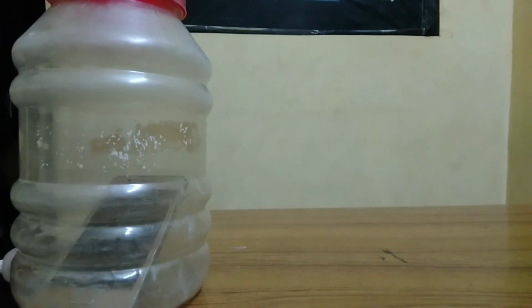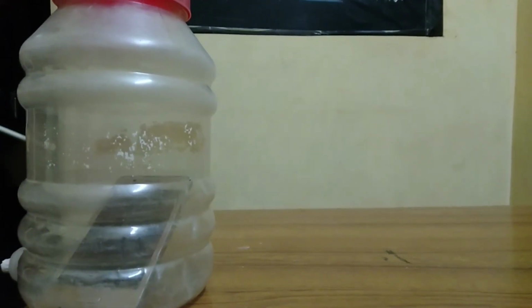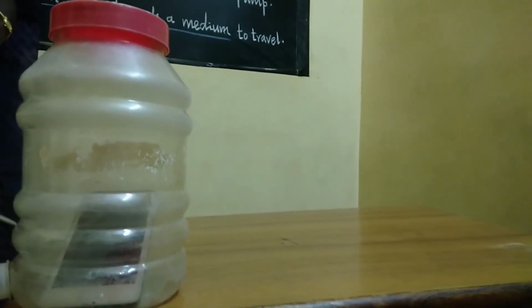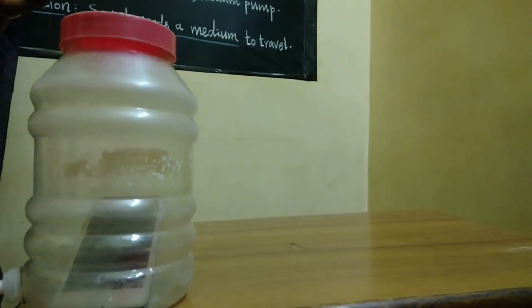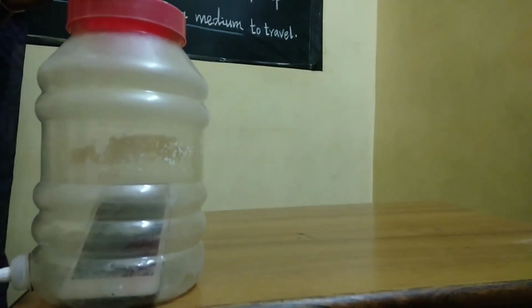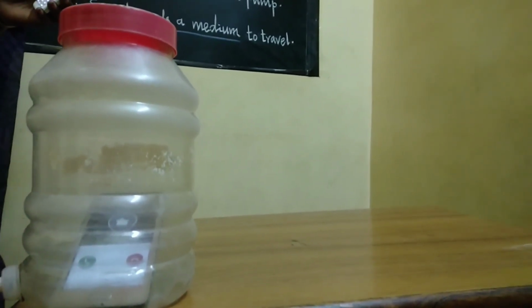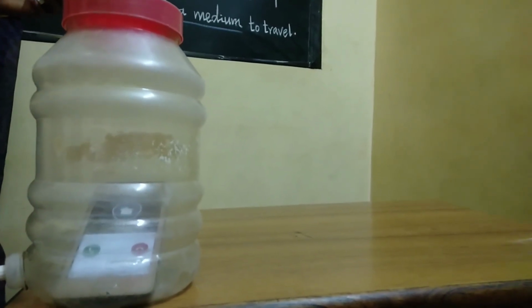As more and more air is removed from the jar, the sound becomes feebler. And now I have removed the air completely from the jar. Now see what happens. Again I am dialing the number. Now also the mobile phone starts to ring, but the sound is not clear.